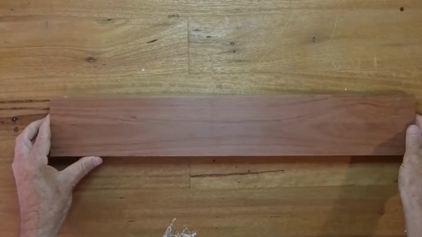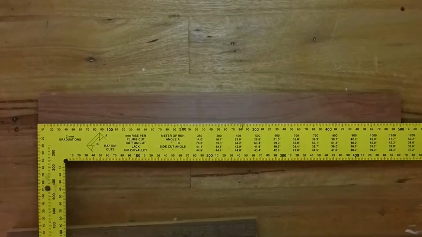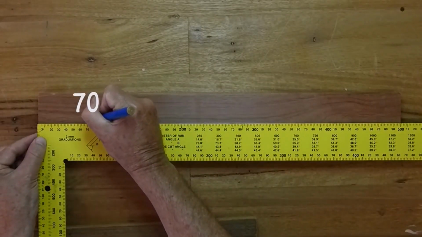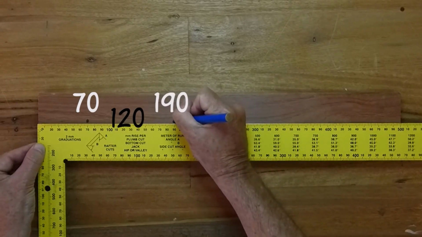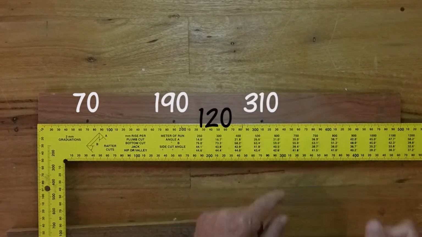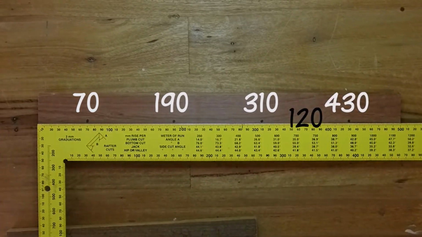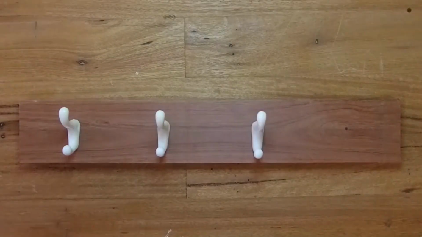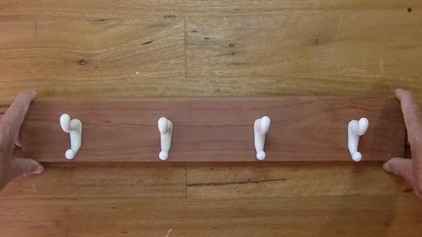Let's make a coat hook board. The first hook is at 70. The common difference is 120. The next hook is at 190. Then 310. Then 430. The sequence goes forever, but we've run out of wood. Now for the hooks. Nice job.